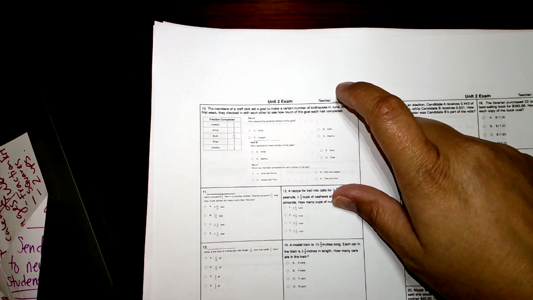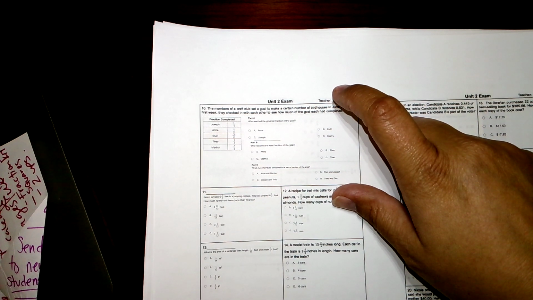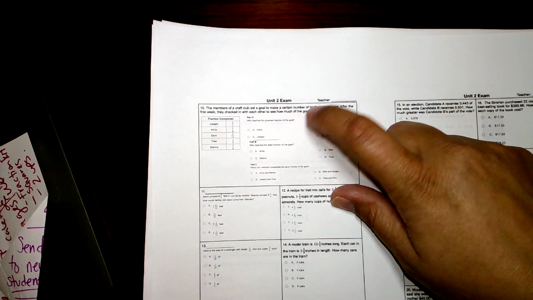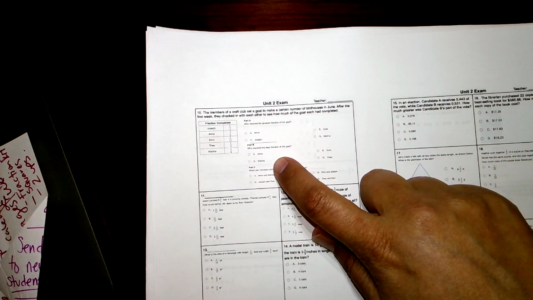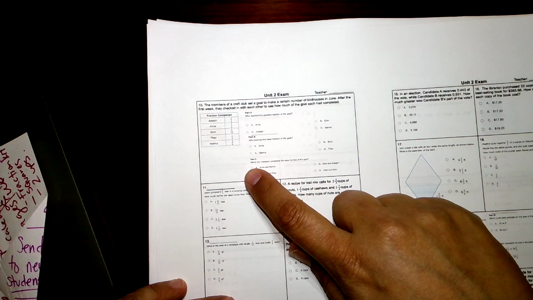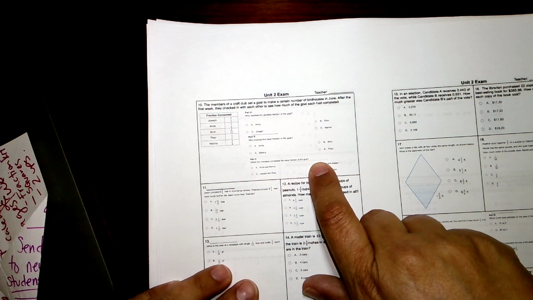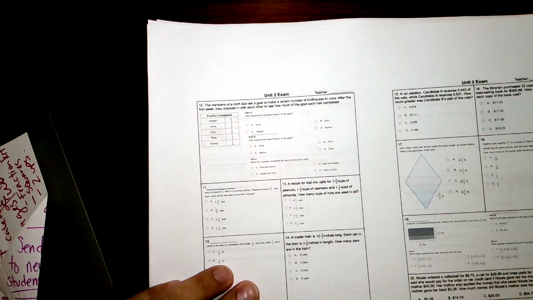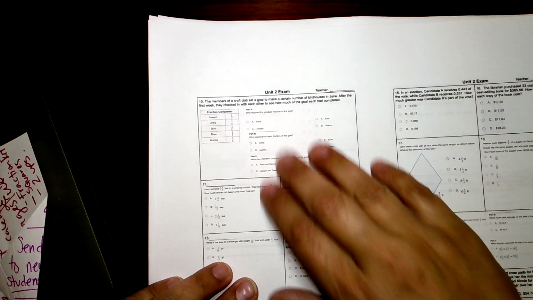I assume that the goal is to do 1, but it doesn't tell me. Okay. Who reached the least fraction of the goal, and which 2 members completed the same fraction. So that's how they're secretly asking them for the greatest and the least values.